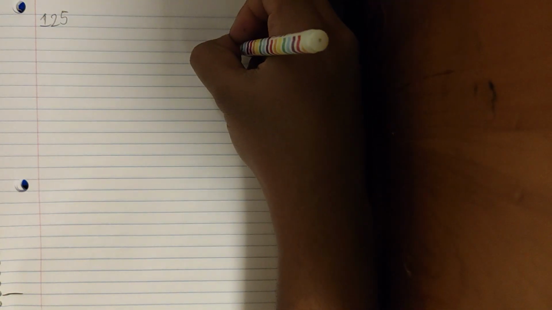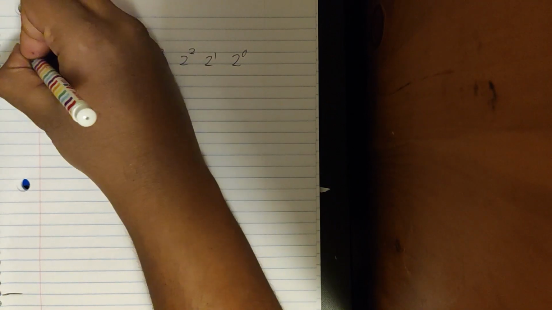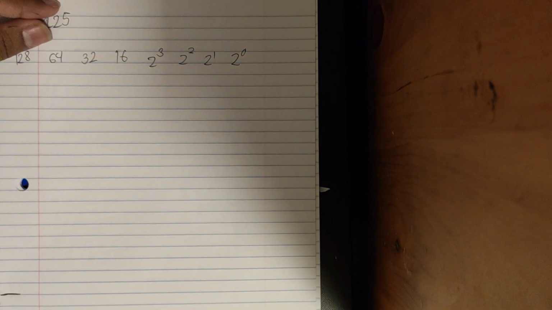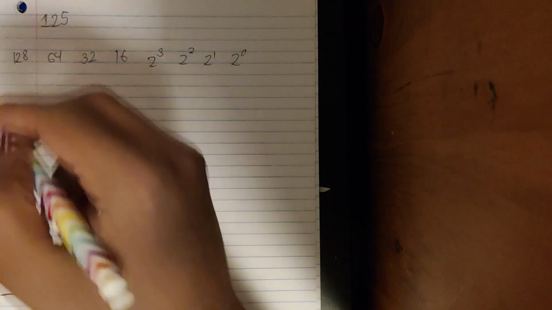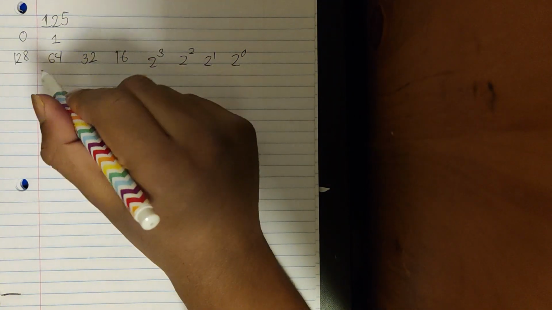Now, we go from right to left: 2 to the power 0, 1, 2 squared, 2 cubed. I'll just start writing in the numbers: 16, 32, 64, 128. Now, think of dividing 125 into these numbers. What do I mean by that? So 128 is greater than 125, so I can't use it, and this will be 0. Now, 64 is definitely less than 125, so we can put a 1 here. And then 64 plus 32, that's 96, which is less than 125, so we can definitely put a 1 here.